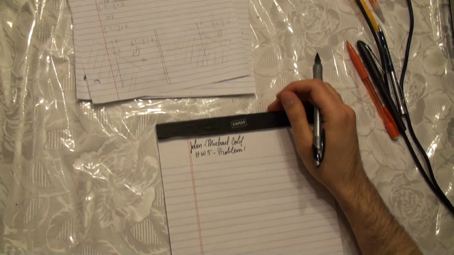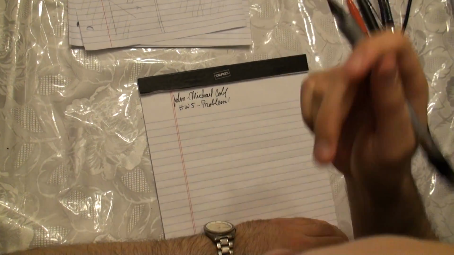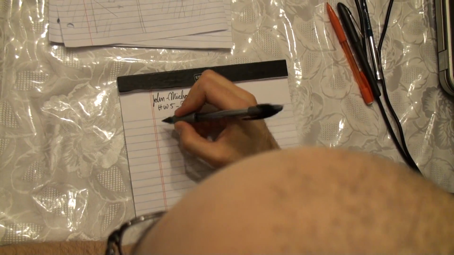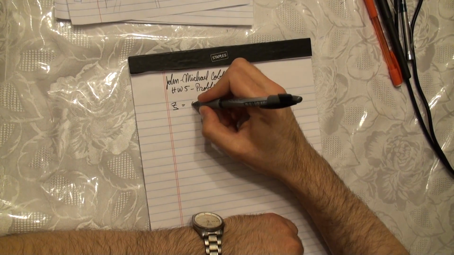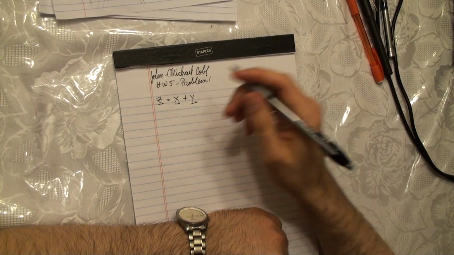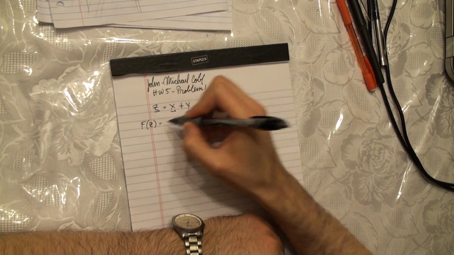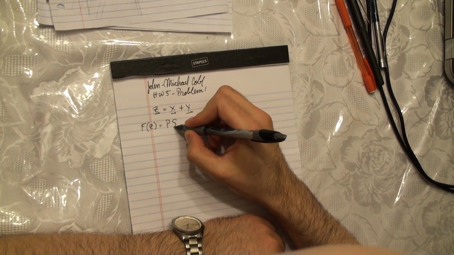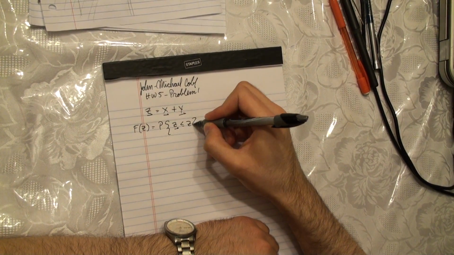So, problem 1 wants us to go through a proof, sort of. If we have random variable Z equal to random variable X plus random variable Y, we can write F of z, this is big F of z. Well, we know that that's the probability of Z less than or equal to some z.